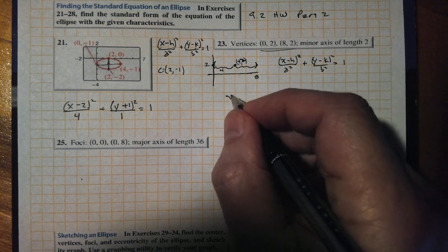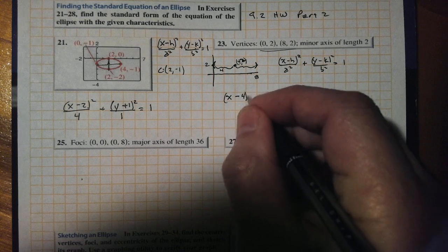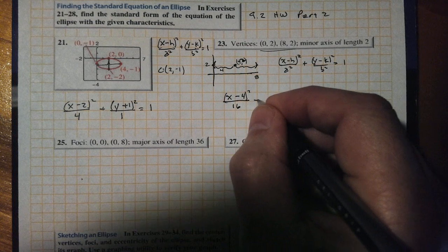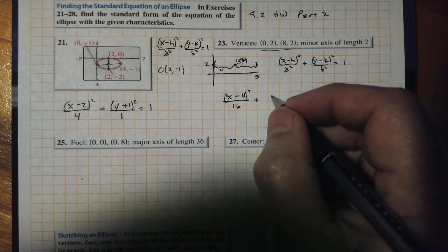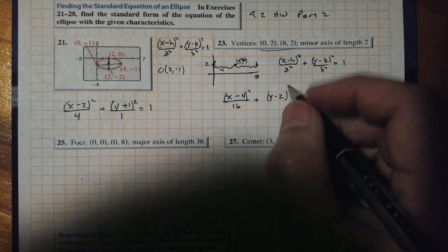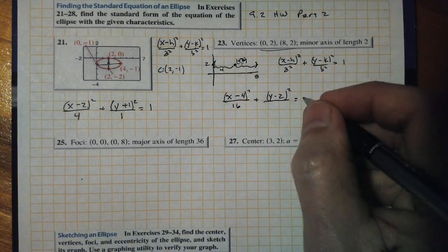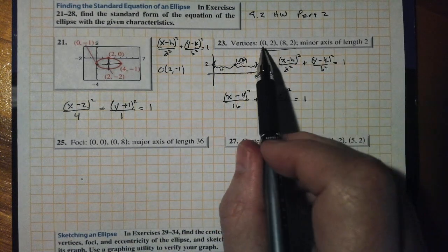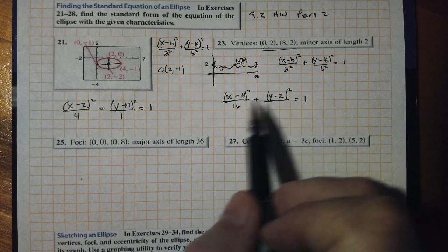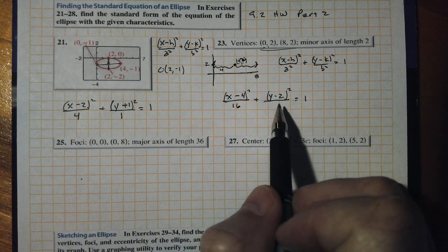So far I've got x minus 4 squared on 4 squared, plus y minus 2 squared on, let's see, how far up does it go? Don't have that yet. But all I've done is been given the vertices, and take a look, I learn h, I learn k, I learn a, I learn 3 of the 4 things I need to put in here.